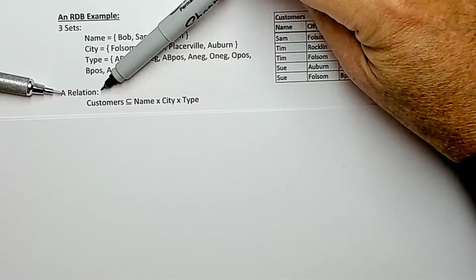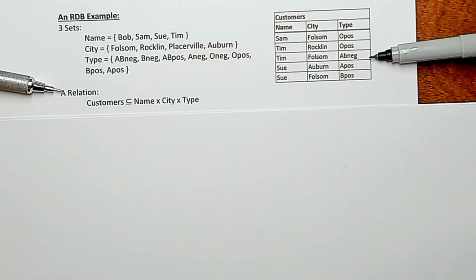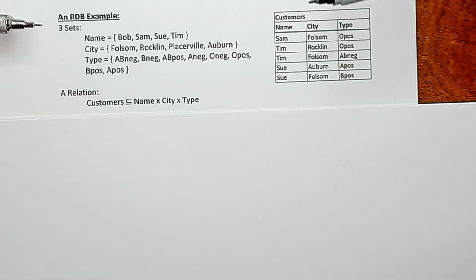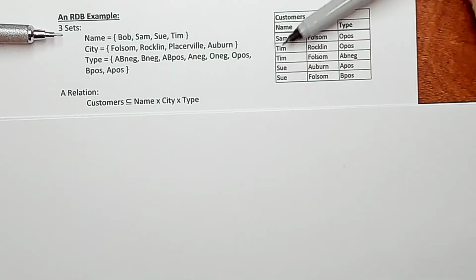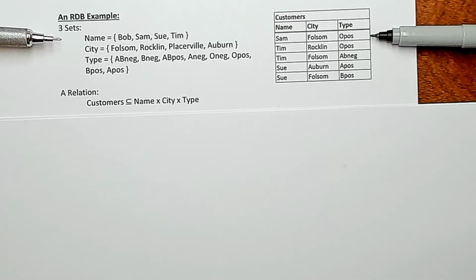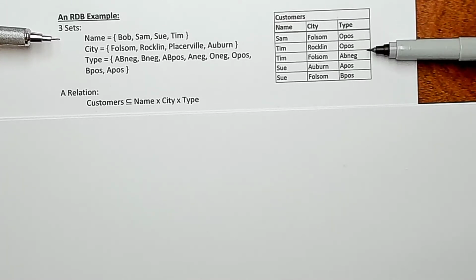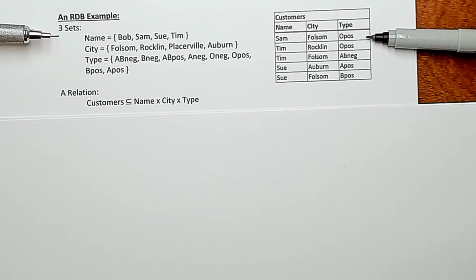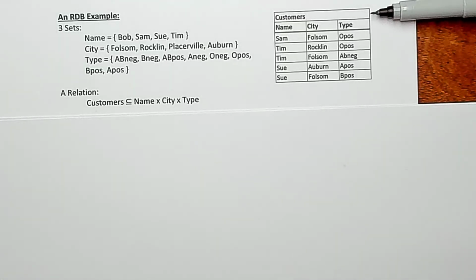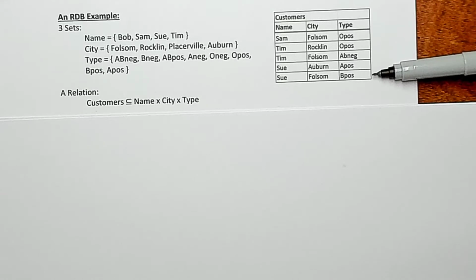But we can form a subset of that called customers by pulling out just these rows, which correspond to actual people, presumably. And this is for a blood bank, I guess, because it's talking about blood type. Anyway, so this is a table, also called a relation, and it has fields, also called columns, which correspond to the original sets, and then it has records, which are the elements of the relation, or each record is a tuple. And each record is a tuple drawn from the original Cartesian product. Okay, so that's what we mean by a relation.